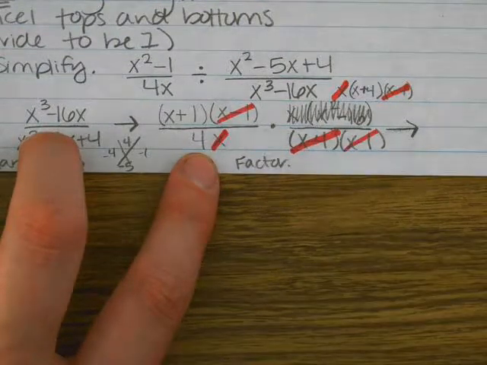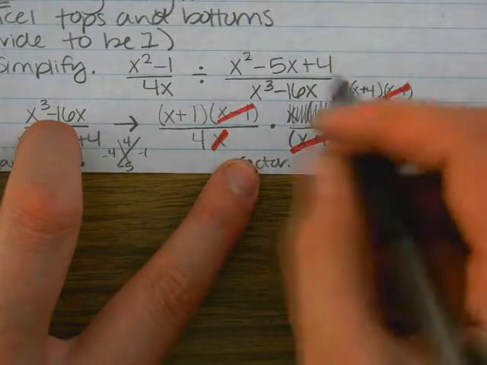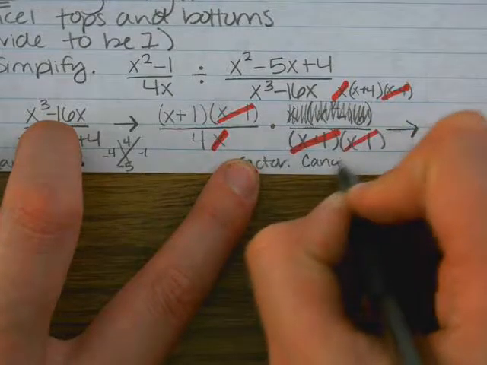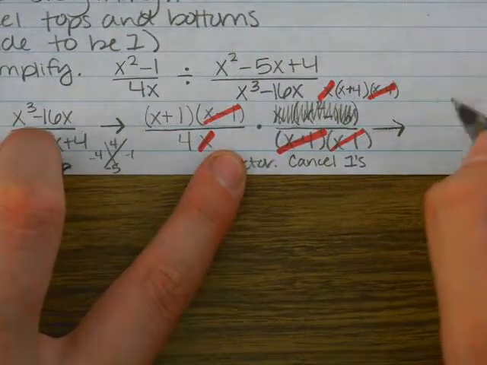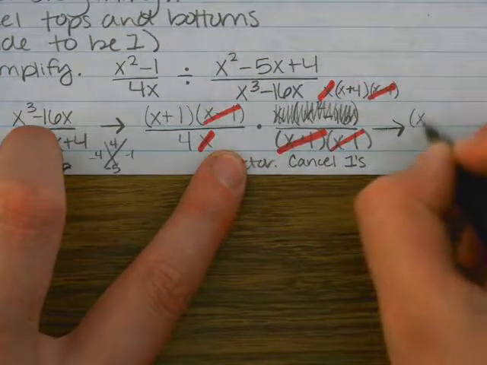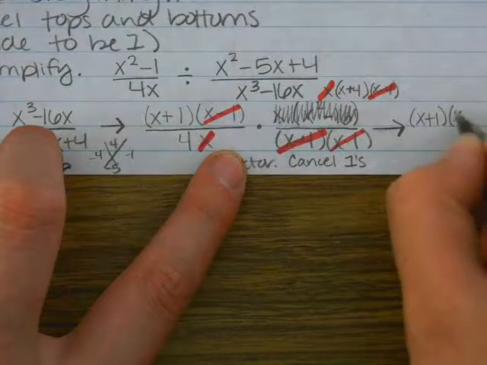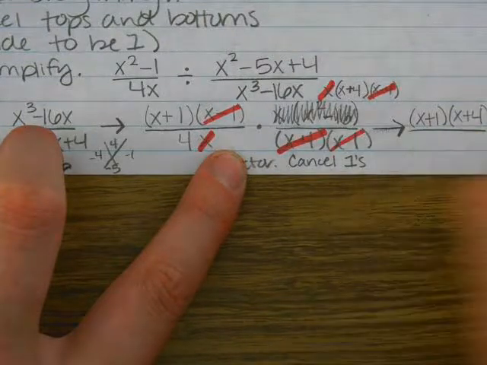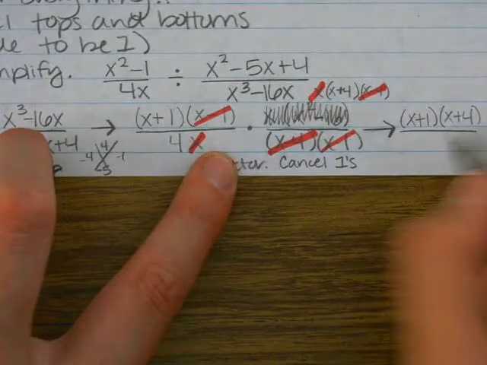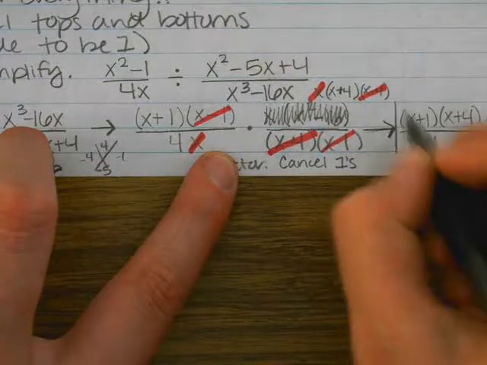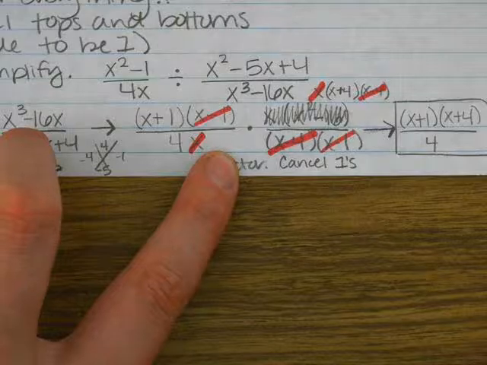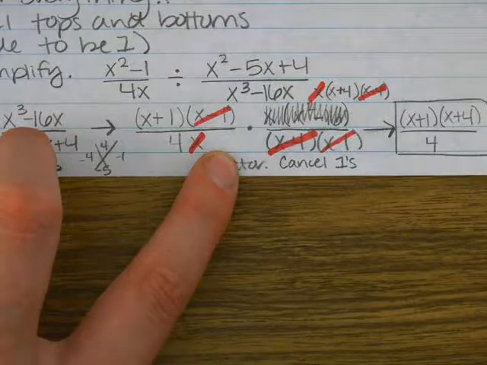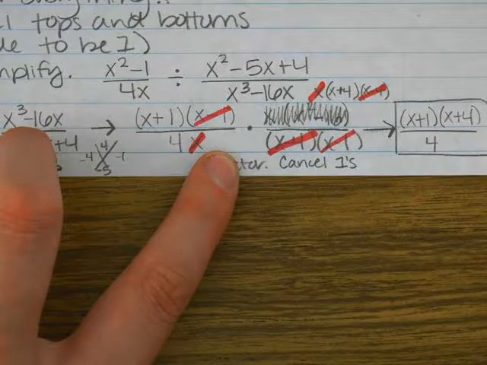So we factored. We cancel the 1s. And what's left over on the top? And what's left over on the bottom? 4. All right. That's the beginning of our cheat sheet.